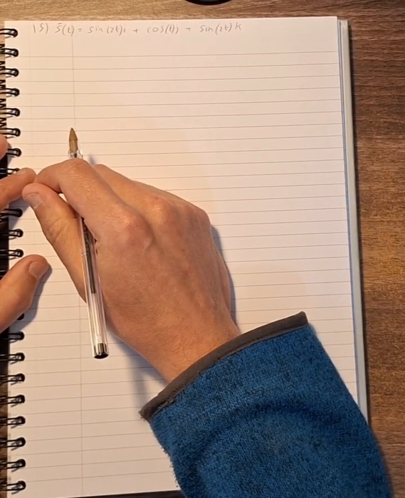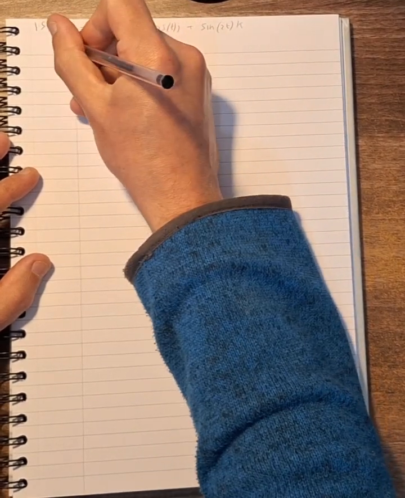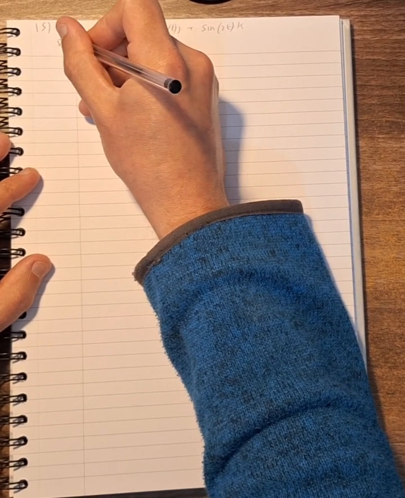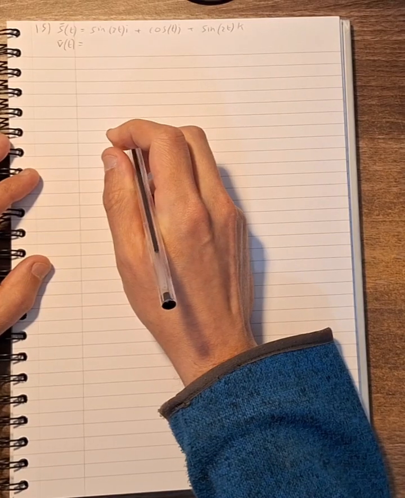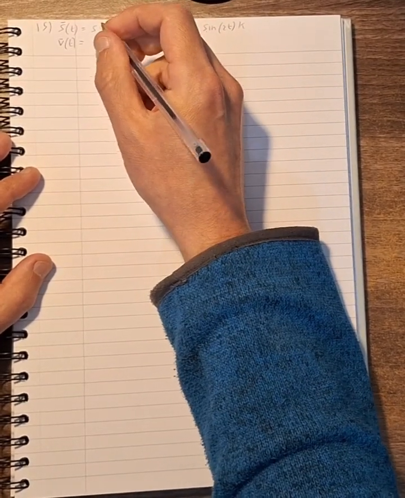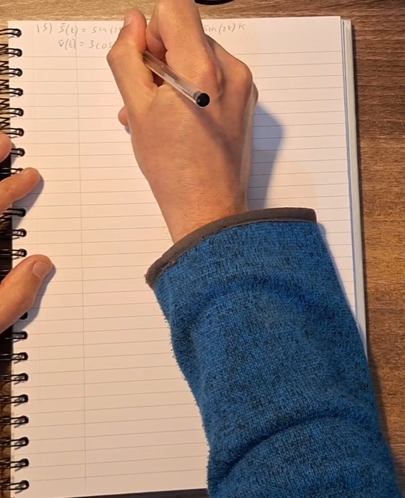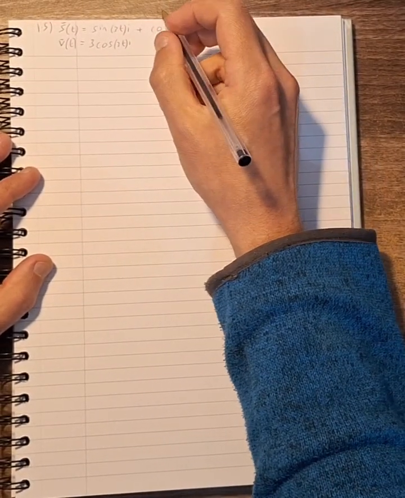And the first thing we're going to do with that, because the question involves it, is get the derivative of that. And the derivative of distance is velocity. So vector v of t is 3 cos 3t i, because the derivative of sine is cos, and we bring out the 3.